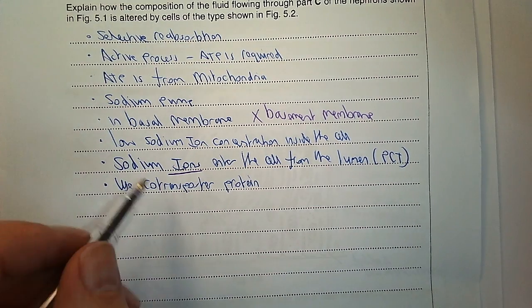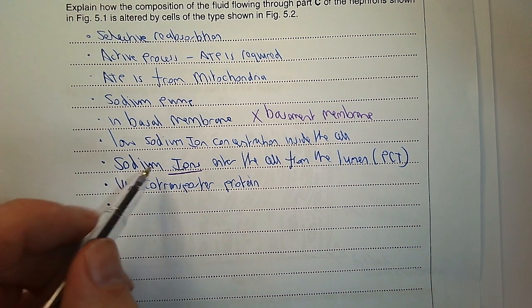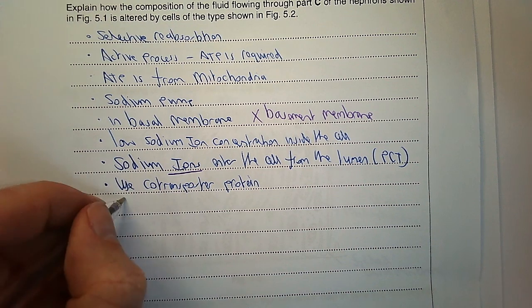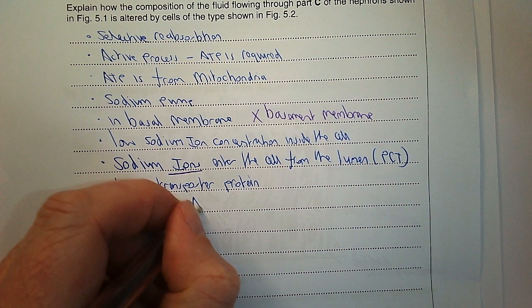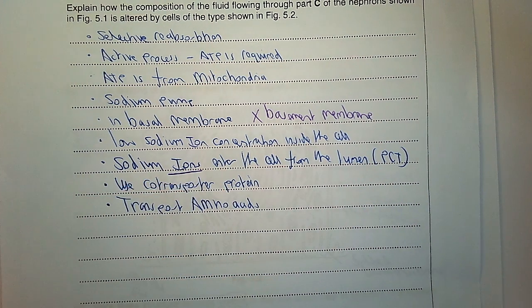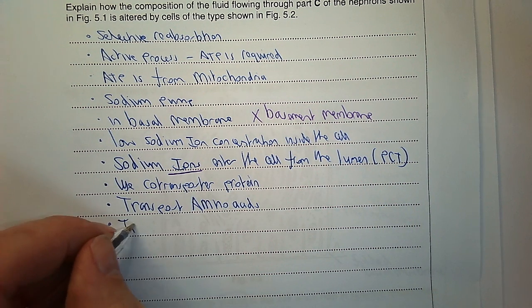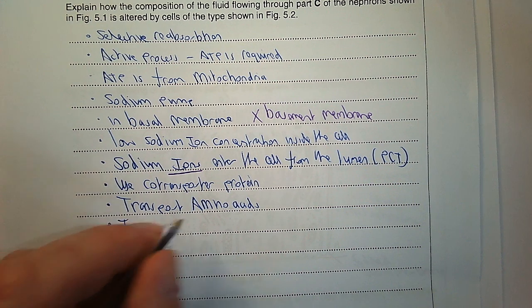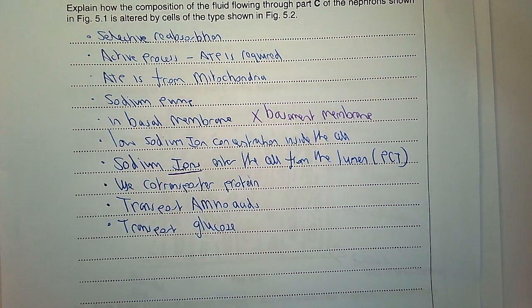So we've got a co-transport protein, and that co-transport protein, as well as transporting sodium ions, will transport amino acids, and then you'll have separate co-transporter proteins that will transport glucose. And all the amino acids and all the glucose will be reabsorbed.